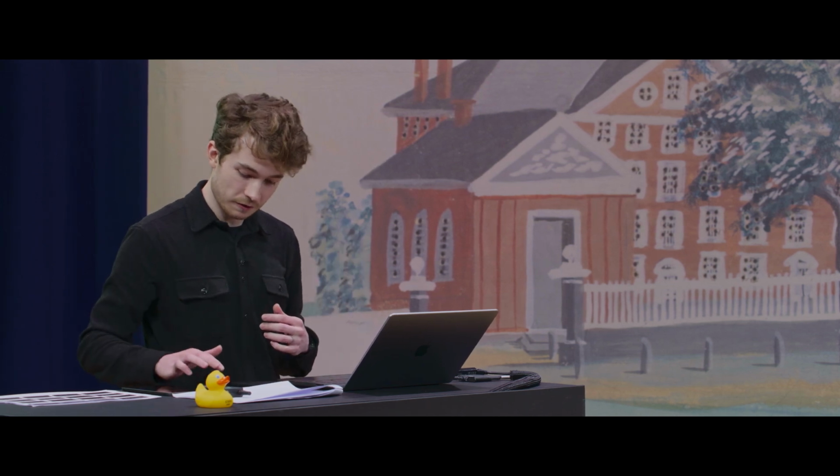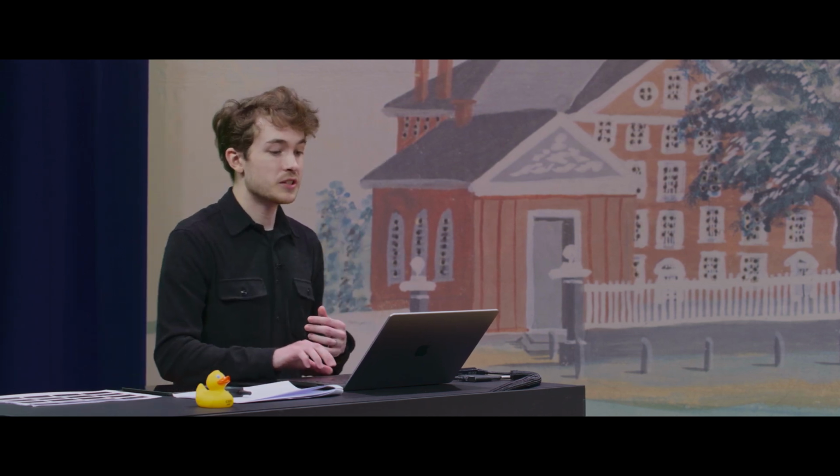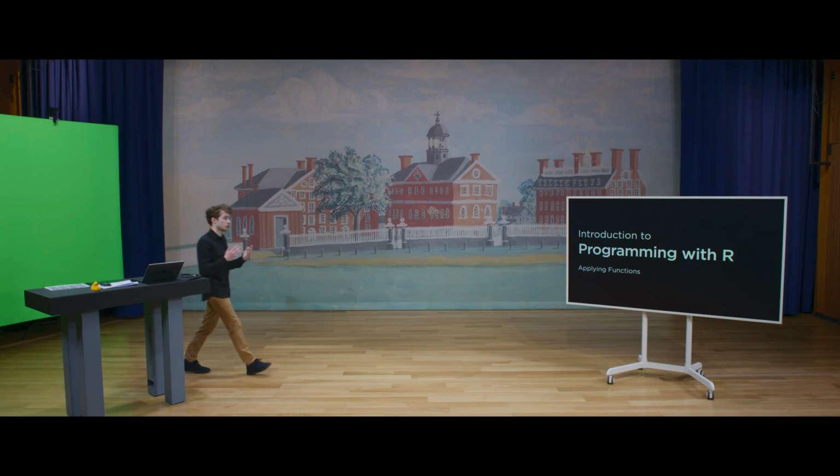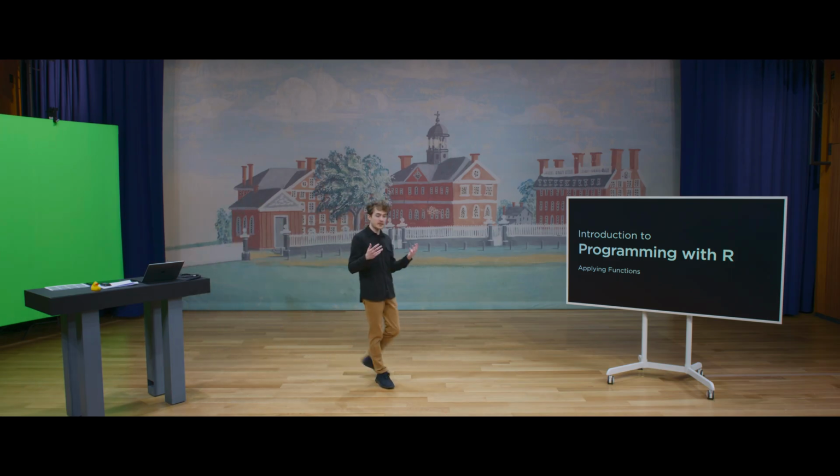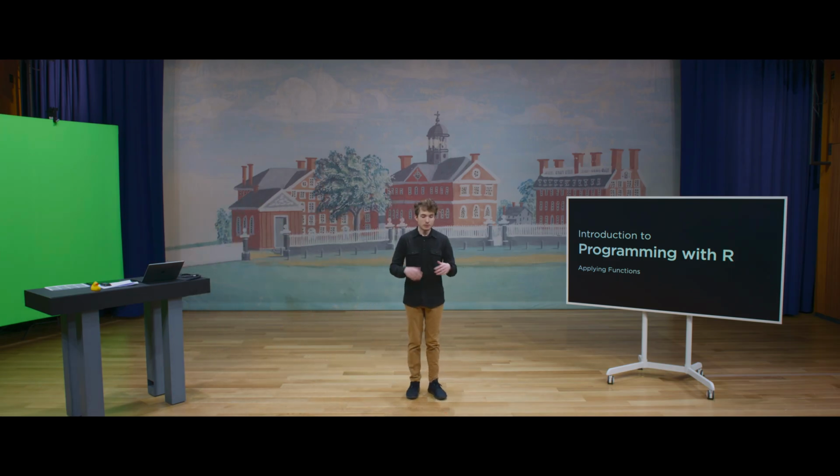So we've seen a lot today. We've seen how to define our very own functions. We've seen how to write our own loops to repeat code multiple times. And we've seen how to combine these two ideas, dipping our toes into functional programming, that is, using functions to do the work of iteration for us.